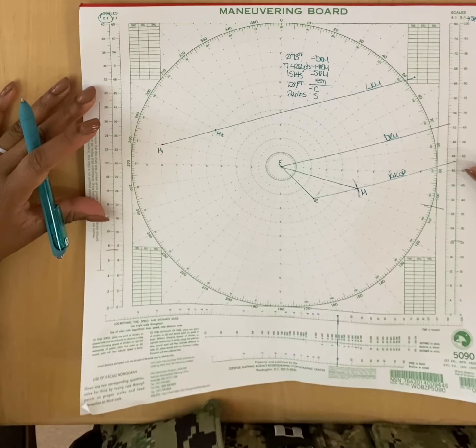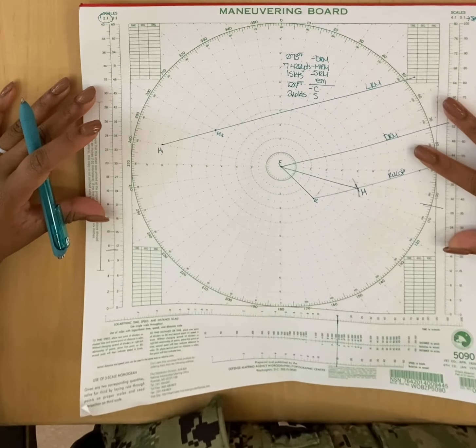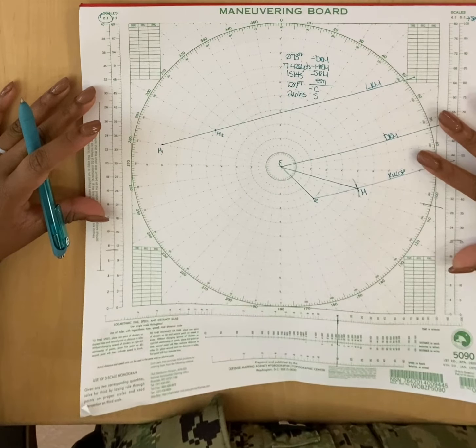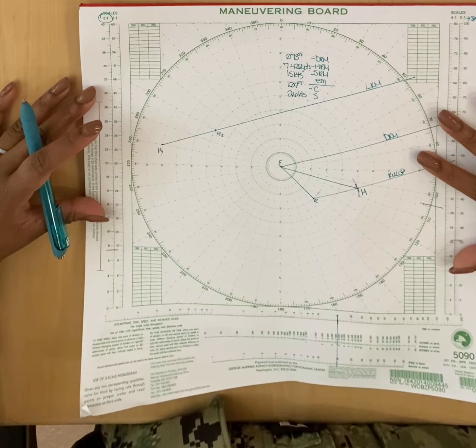So now we have solved for all of our unknowns. I want you all to keep this MoBoard because we are going to use the same MoBoard for our CPA problem.